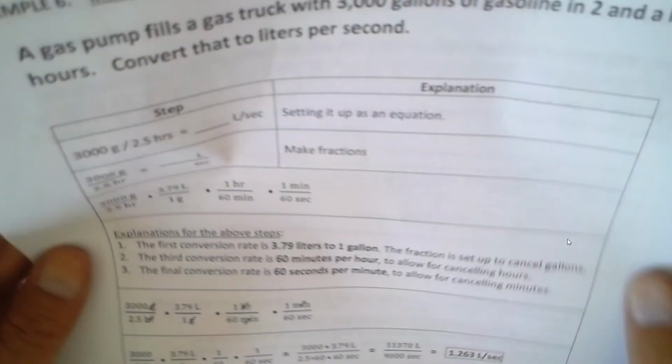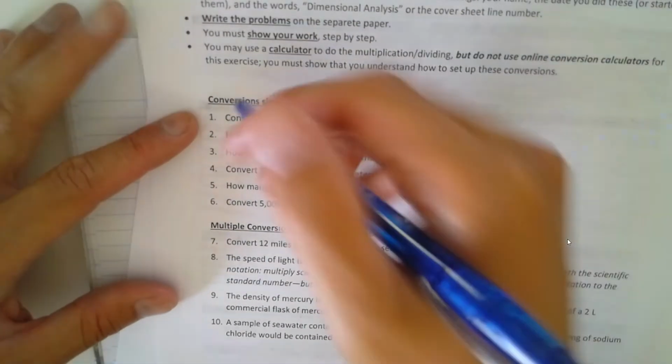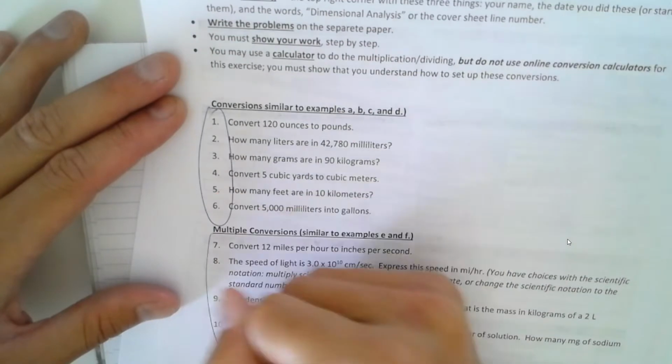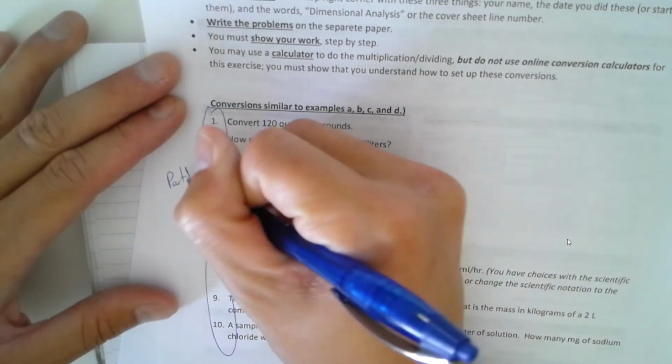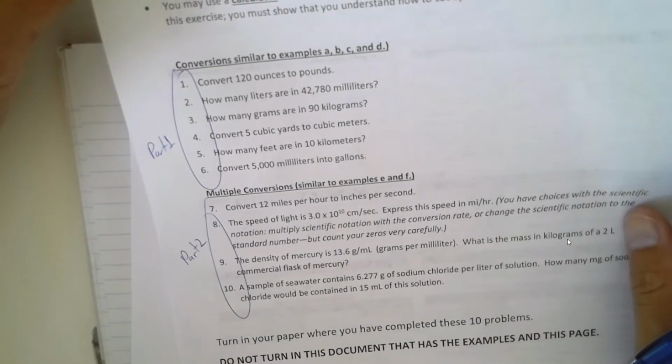right here. The second to last page is where the actual problems are. So this is part 1, and this is part 2. This is part 1, and this is part 2. You guys are going to do both parts for homework.